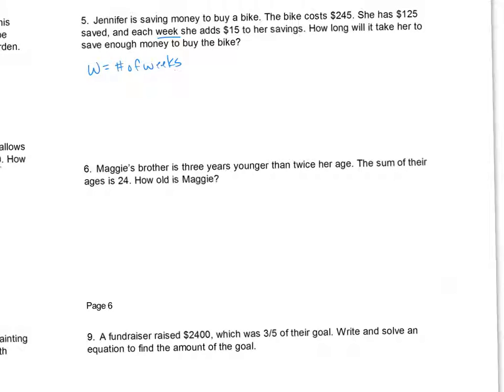So then if we're looking for the total cost is $245, so we know it's going to equal $245, and she starts out and has $125 in savings, and then she's going to add to that $15 every week, and we know the total of the bike is $245. And now we can just solve for the number of weeks.